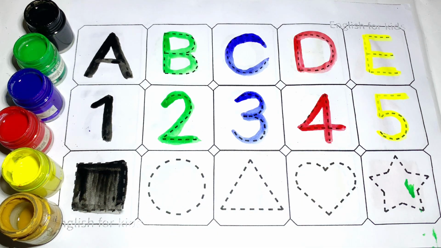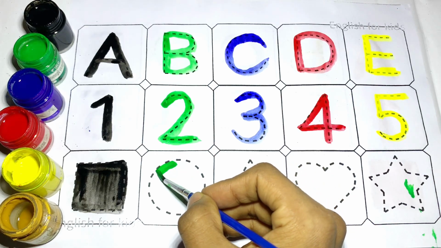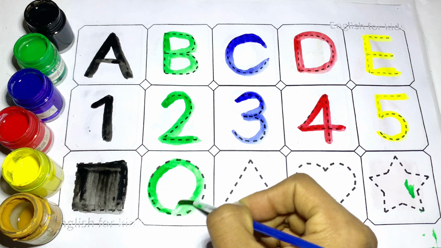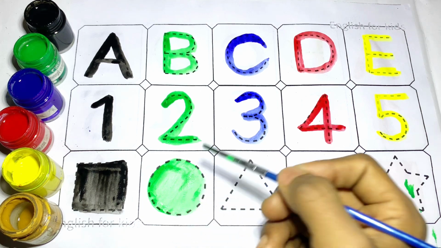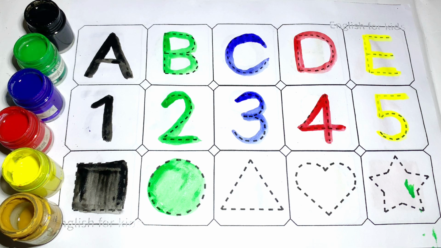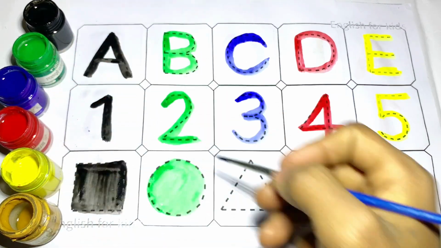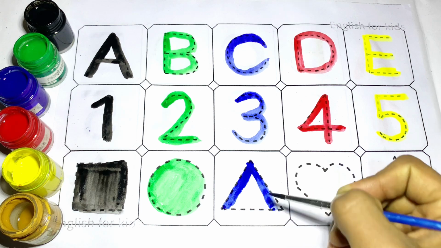Kids, now draw circle, the shape of circle, and use green color. Kids, now draw triangle, the shape of triangle, and use blue color. The shape of triangle.